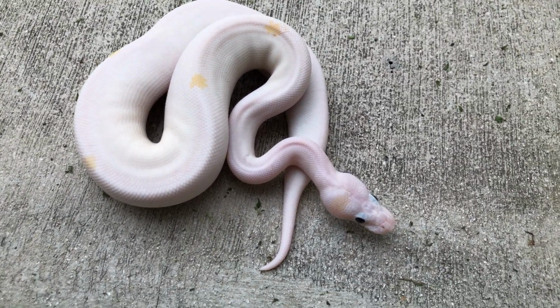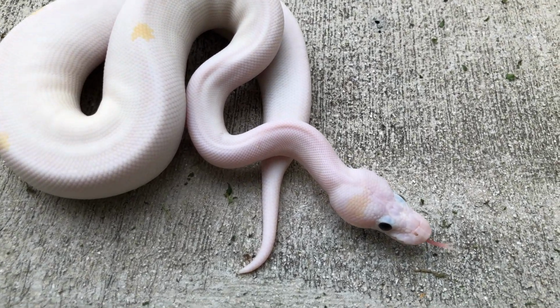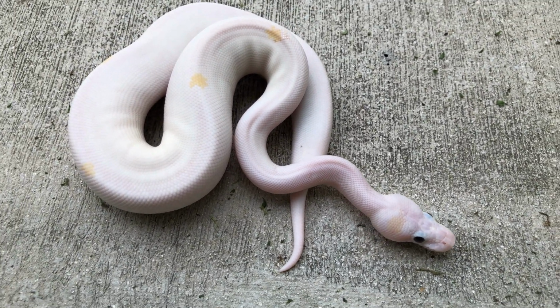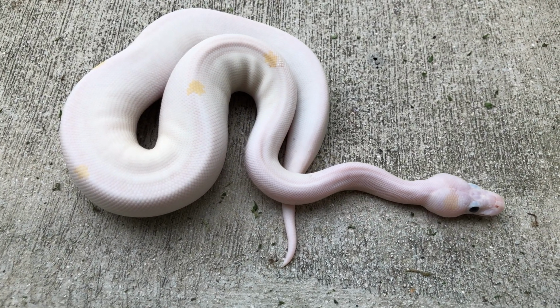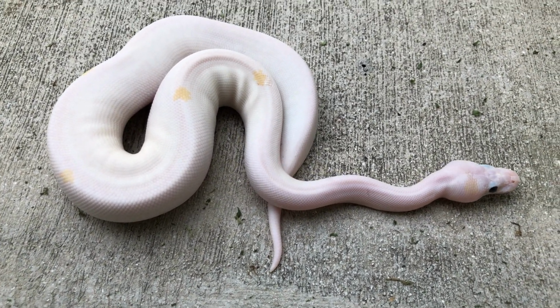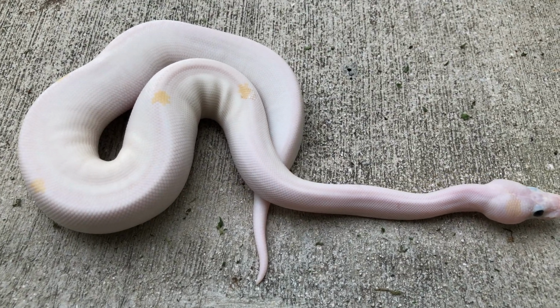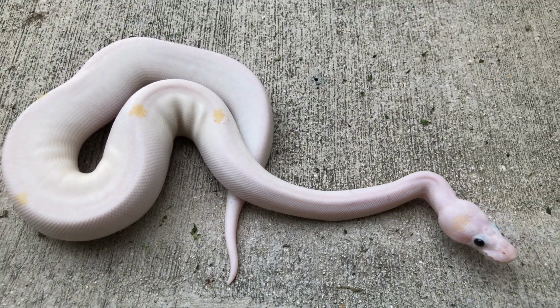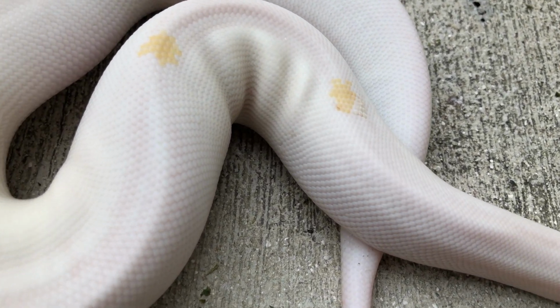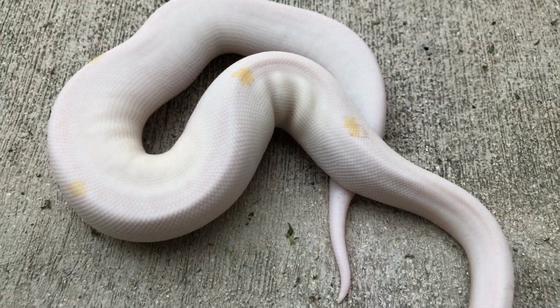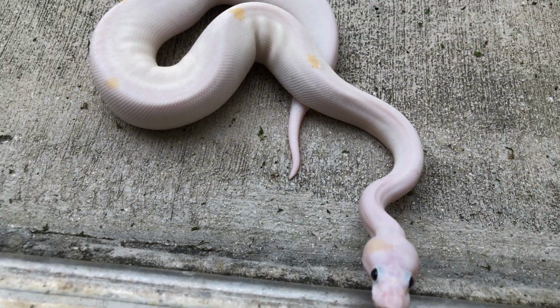All right, here we have a super fire ball python. This is a black-eyed leucistic. Leucistic implies that all the pigment systems are gone. That means the black pigments, the red pigments, and the yellows. Now, of course, there's always a little exception to every rule. These super fires seem to have a little bit of yellow left in them, and I don't know why that is. This ball python actually has some other genes in it too, but that's not the reason.